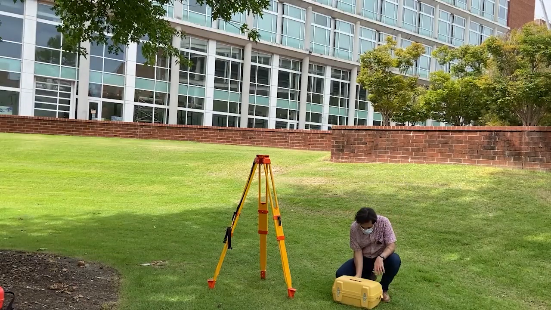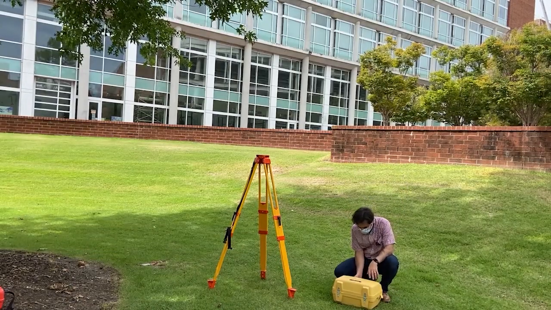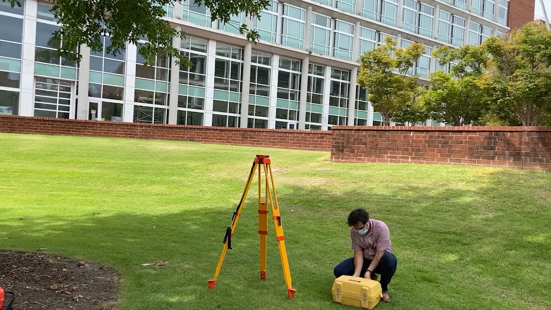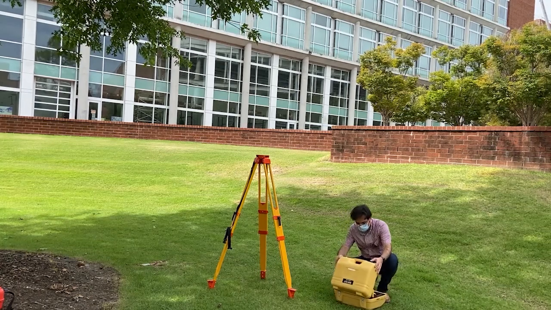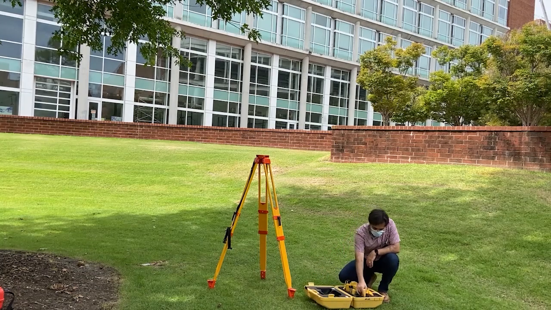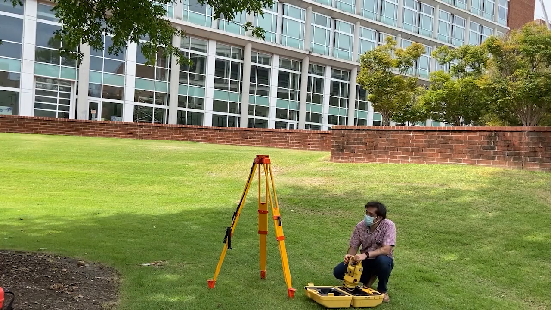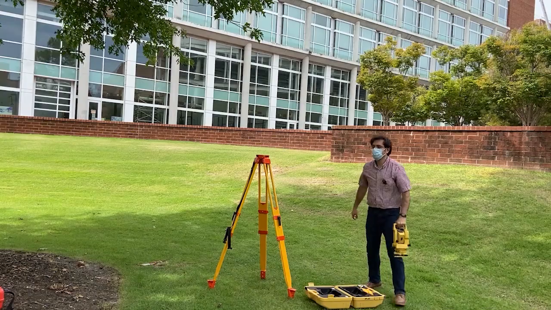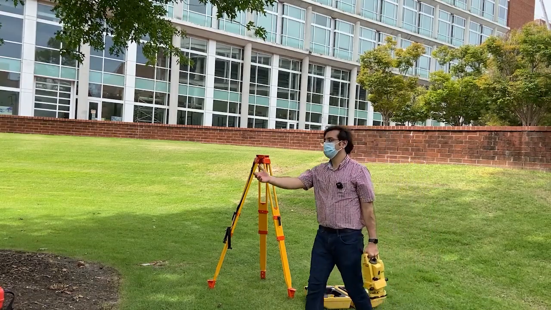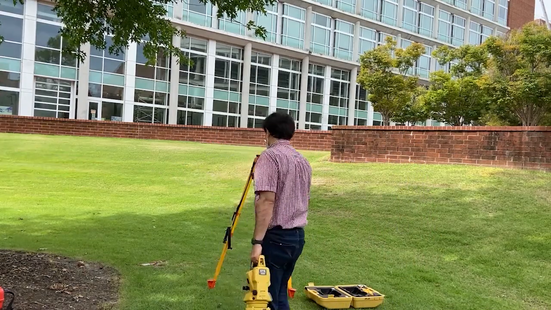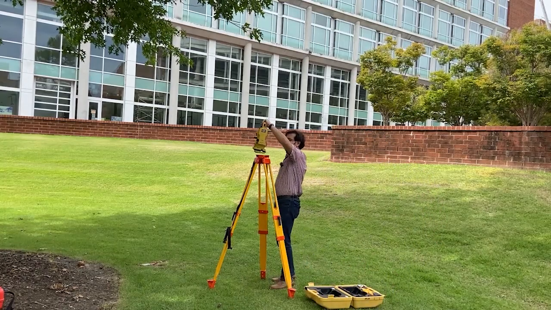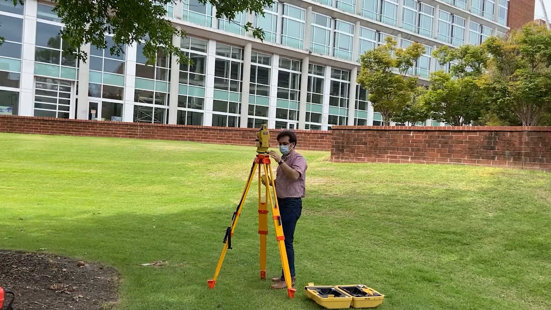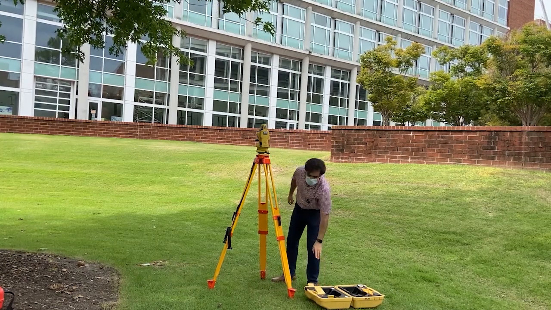Then you open the box and grab the total station. Yes. You need a battery as well. Thank you. Charge, place it on top of the tripod.